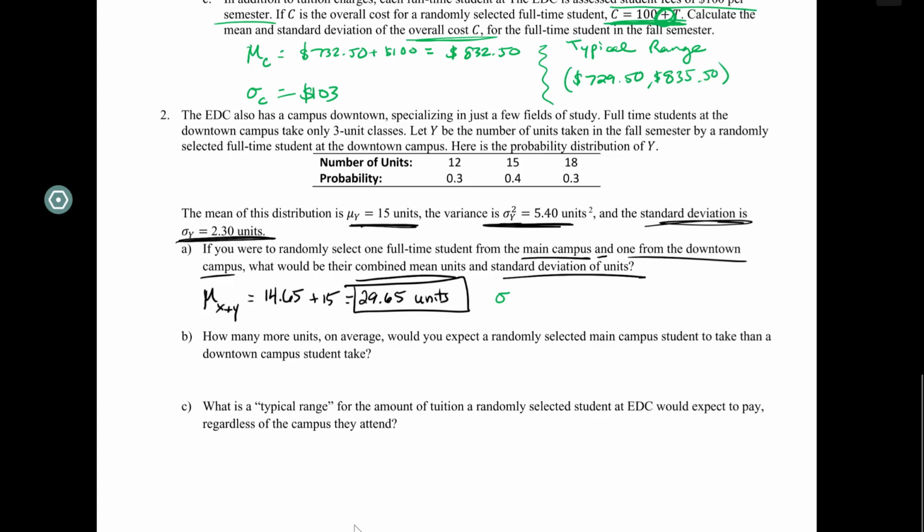Let's put it into practice. To find sigma sub x plus y, we will take each standard deviation. The main campus standard deviation was 2.06. The satellite campus, or the downtown campus, was 2.30. We square them, we add them, and we take the square root.